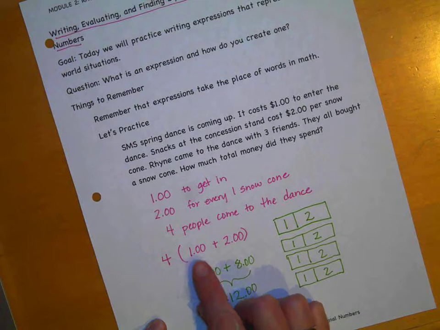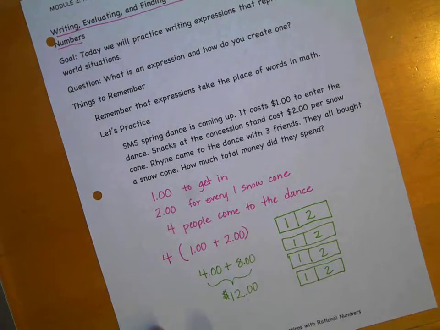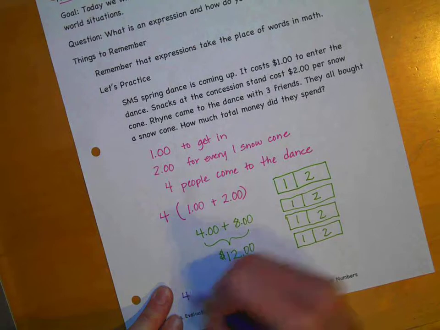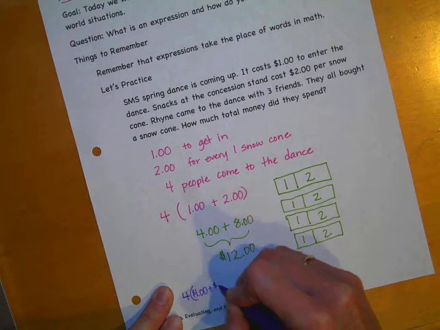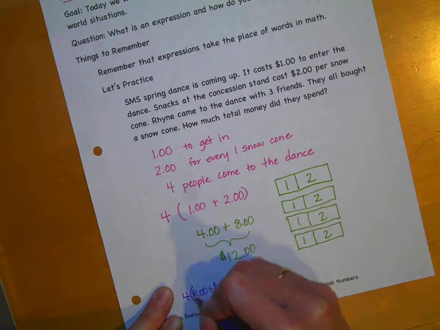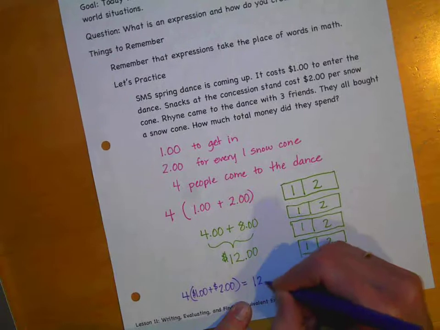So we could say 4 times the quantity of $1 plus $2 equals $12, and those are two expressions that equal each other. So let's write that out to make sure that you understand what I'm saying. So 4 times the quantity of $1, right, plus $2, all of that when we figure that out equals $12.